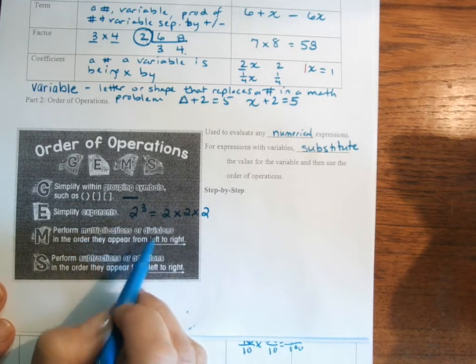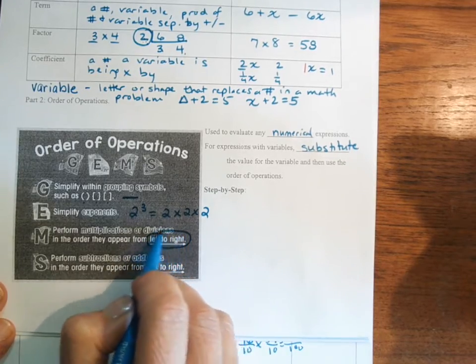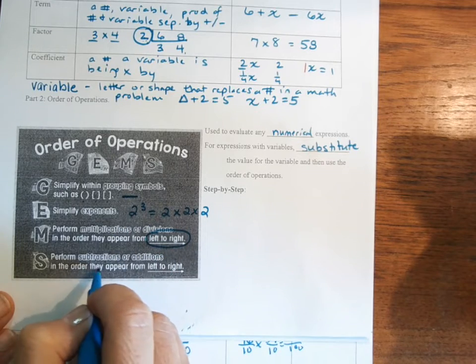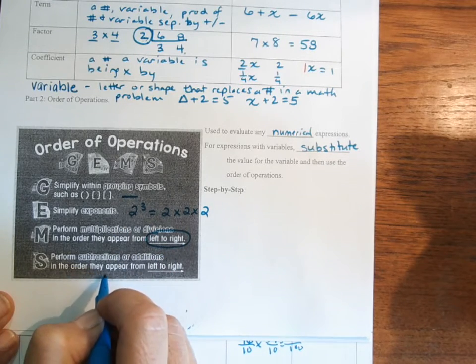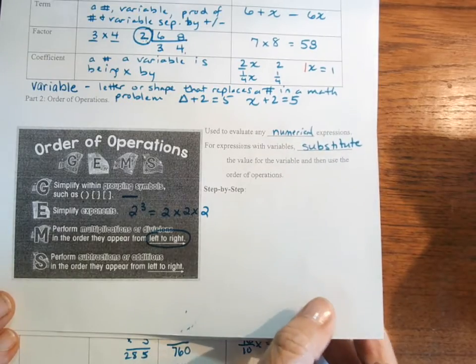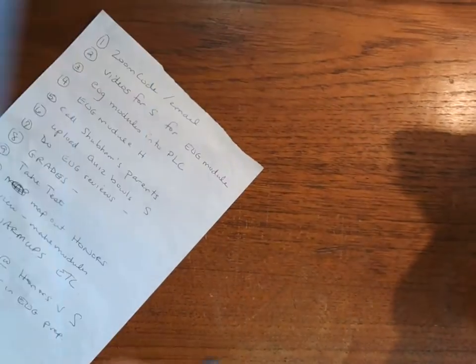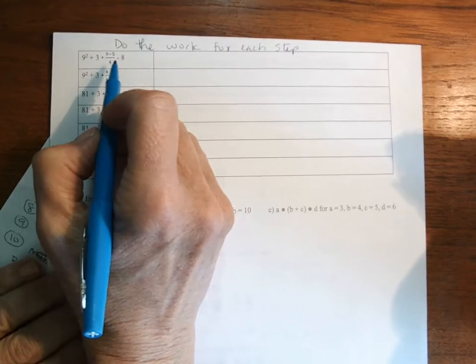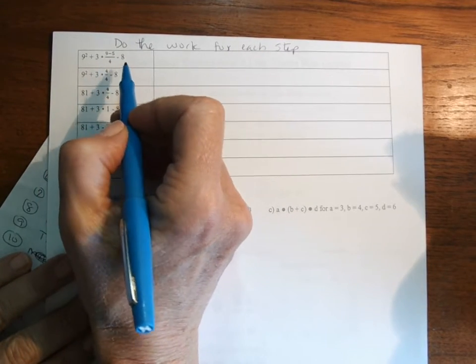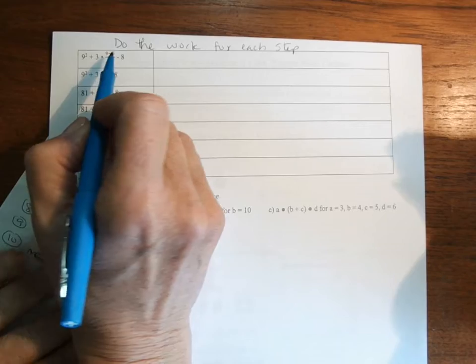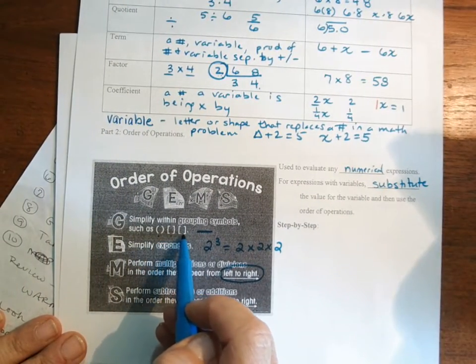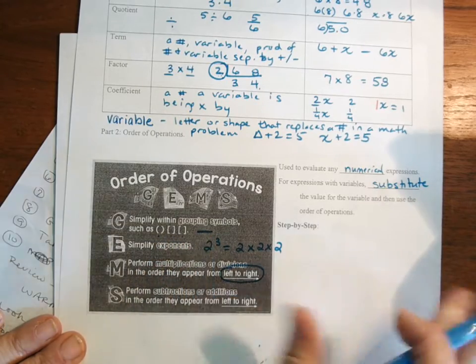Then we do multiplication and division from left to right. It does not matter which one comes first. We go from left to right. And finally, we do addition and subtraction also from left to right. So let's go to the second page. All right, so if I'm looking at this expression and I'm asked to evaluate it, the first thing I'm going to look for are my grouping symbols. So my grouping symbols, remember I said that your grouping symbols could be parentheses, brackets, or braces, or a fraction bar.